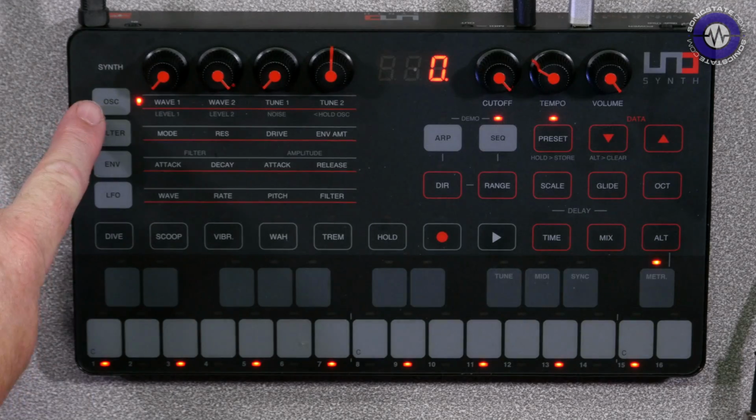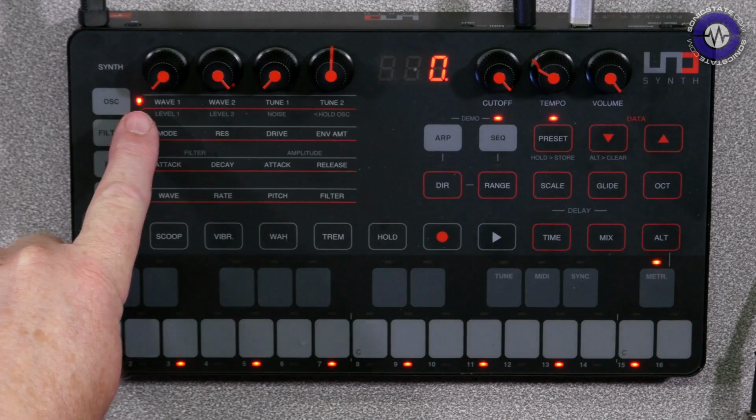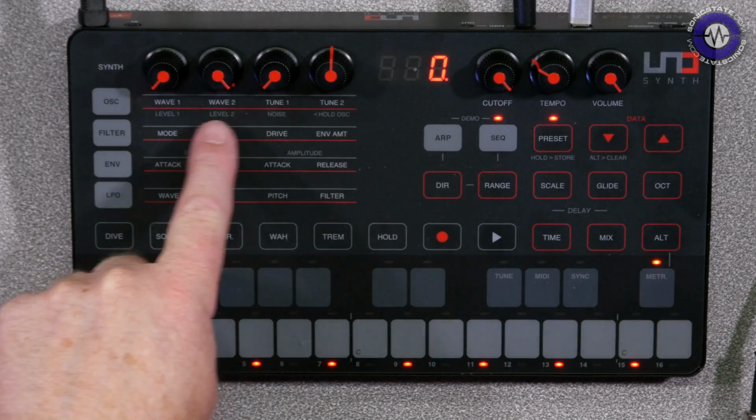So if we just bring up the second oscillator here, you press and hold the oscillator patch pad and it flashes, that means now that these become the levels for these.